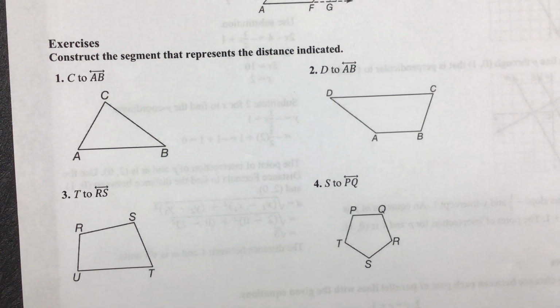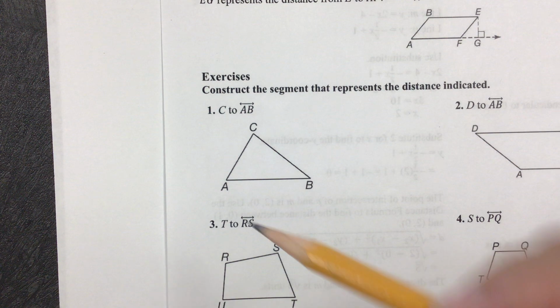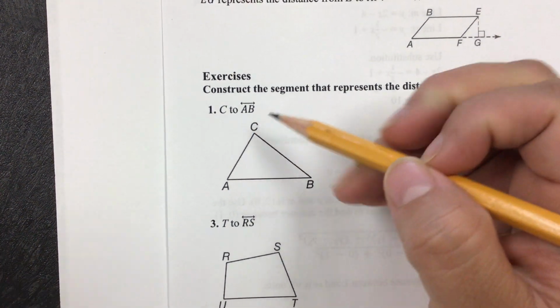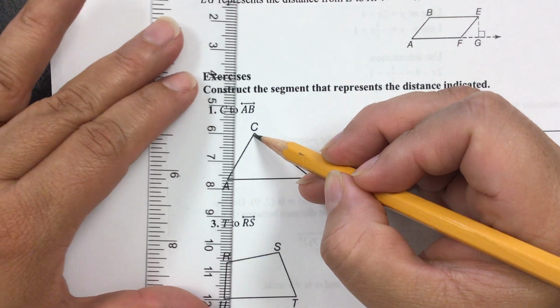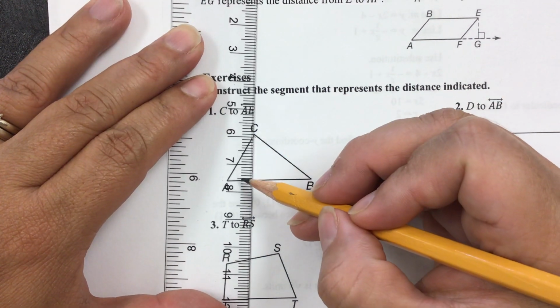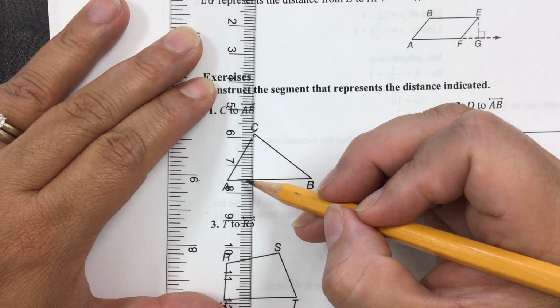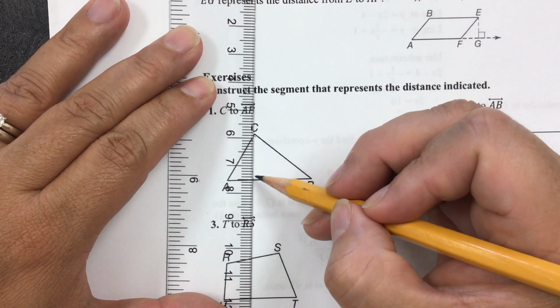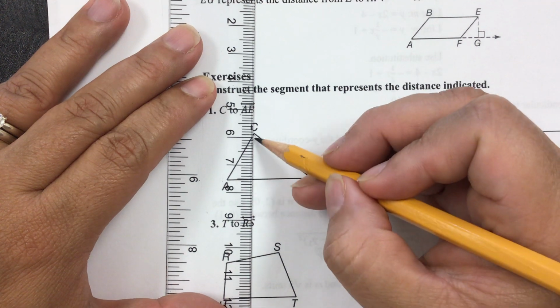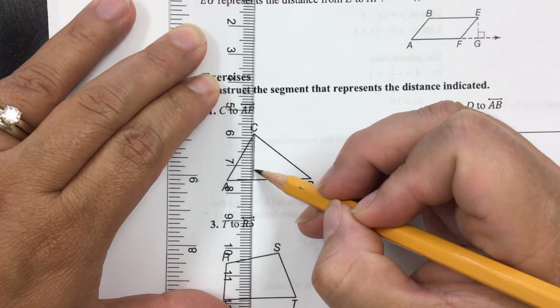And what we're doing is going from the point that it gives you, C, to the line that it indicates, AB. And what you want to do is make sure that this line on your ruler is parallel or right on top of the segment AB, and you just bring the line down.